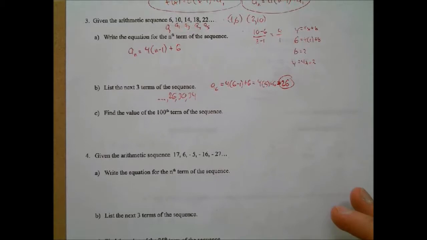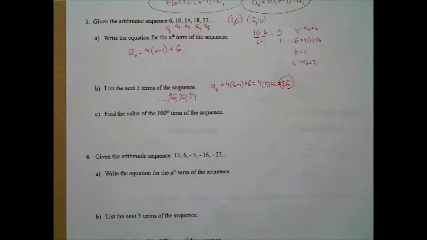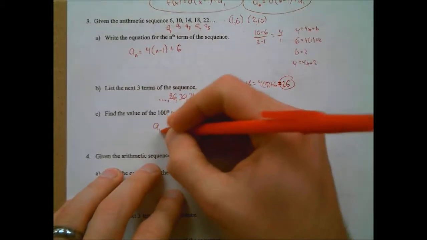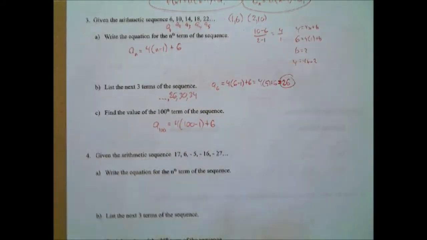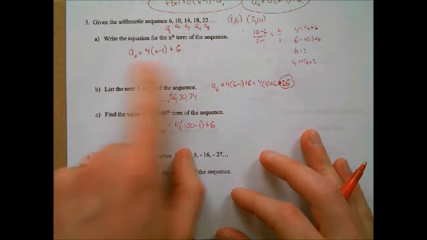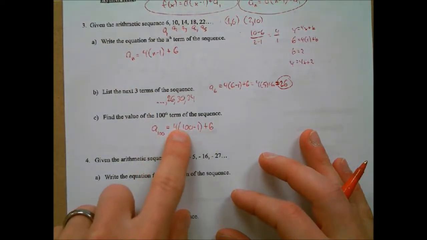Because in order to do Dylan's method, if I want to get the 100th term, I need to know the 99th term so I can add 4 to it. But to know the 99th term, I need the 98th term, and then add 4 to get the 99th, and then add 4 to get the 100th. You see the problem? I have to keep going all the way out. Whereas with the formula, a sub 100 equals 4 times 100 minus 1 plus 6. I want to find the 100th term, so I'm going to use the formula we came up with. Plug in 100 for n.